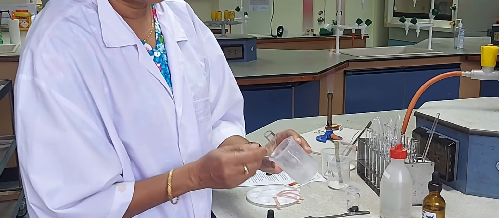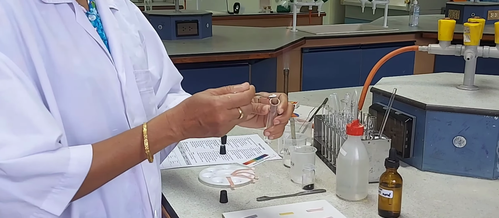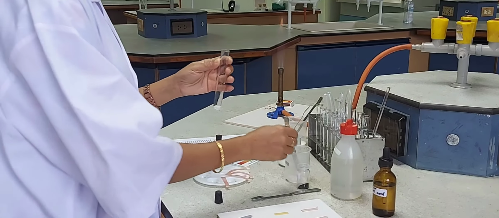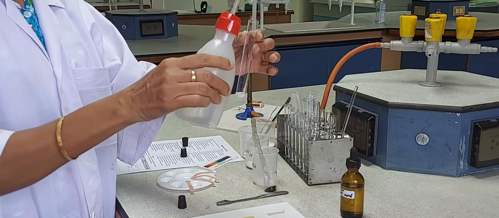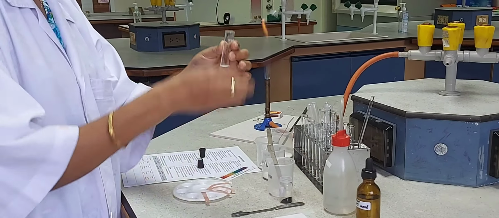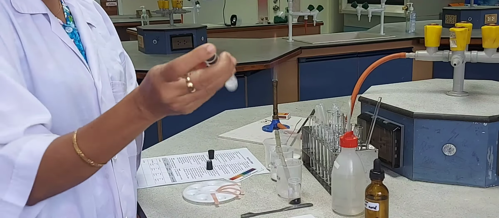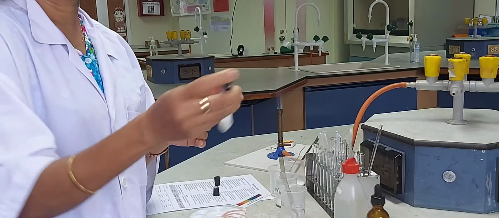So I am taking sodium hydroxide pellets into the test tube and adding water. Bung the tube and shake it well to see the solubility of sodium hydroxide.